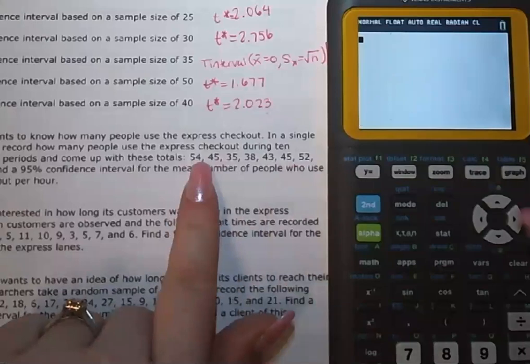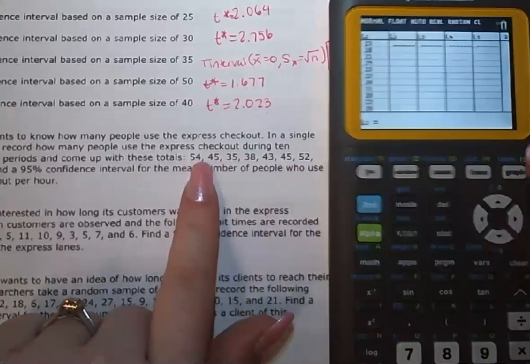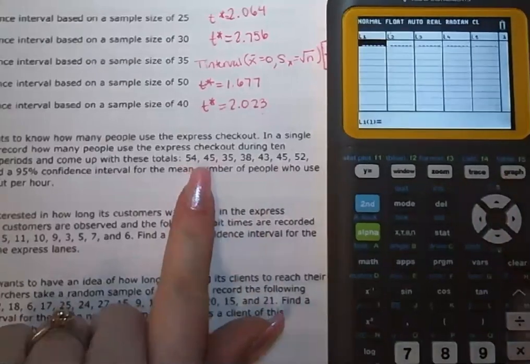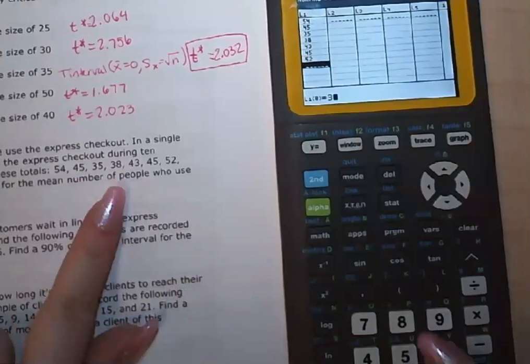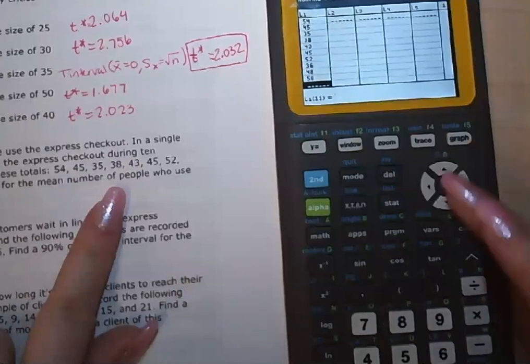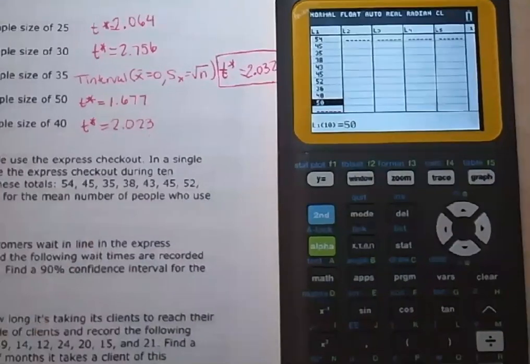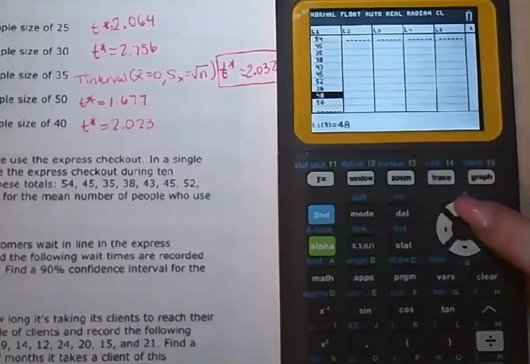So I go Stat, Edit, and clear out these lists real quick by highlighting the L and hitting Clear, Enter. And I'll put in these numbers real fast: 54, 45, okay, so there's all 10 numbers. I know I have 10 because on this screen it shows right there the little number 10 on my last one. I can scroll up and down to double check that I put them in correctly so I don't have a mistake.